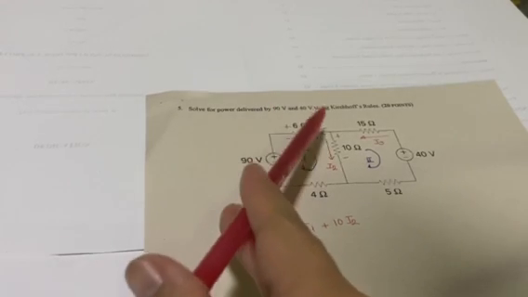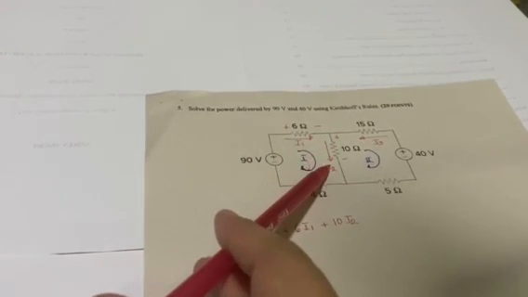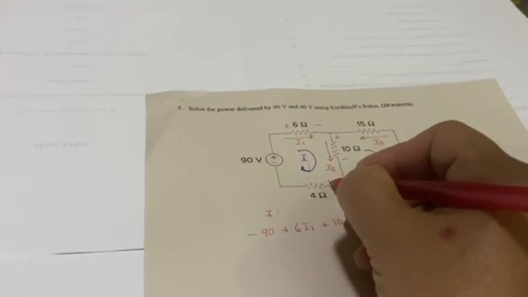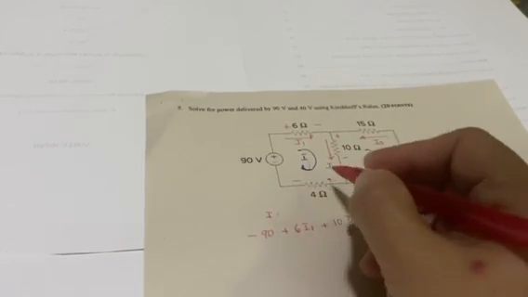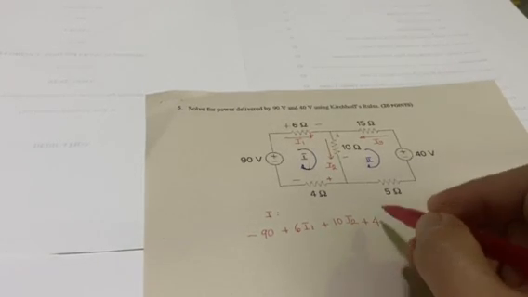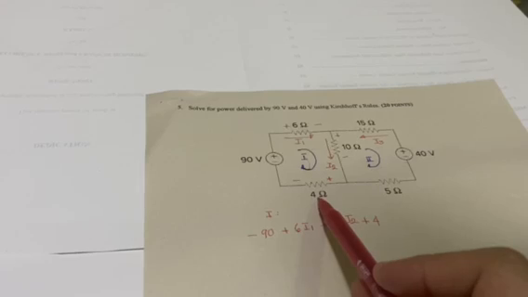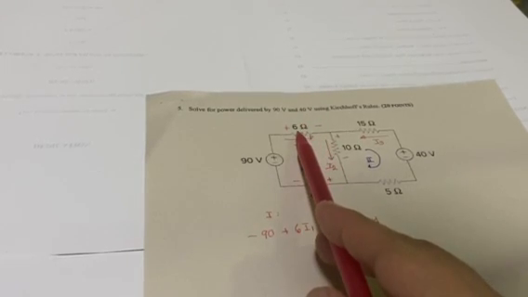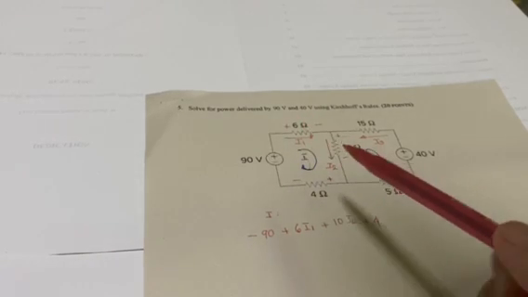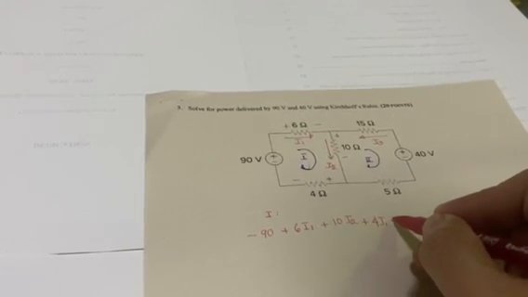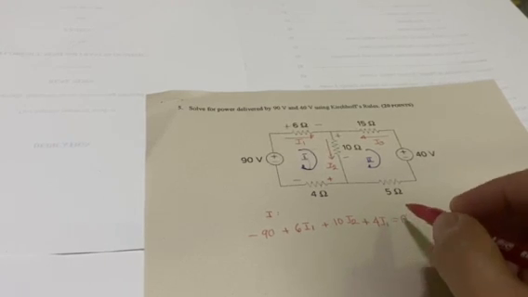the current that passes through your 10 ohm resistor is current 2. Then I assign this one positive, negative, plus 4, the current that passes through your 4 ohm is the same current that passes through your 6 ohm resistor, which is also current 1. That is equivalent to 0.